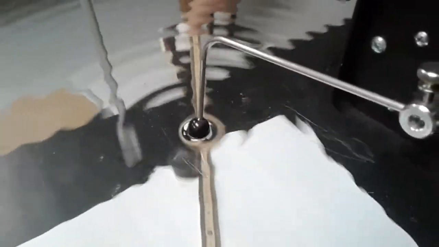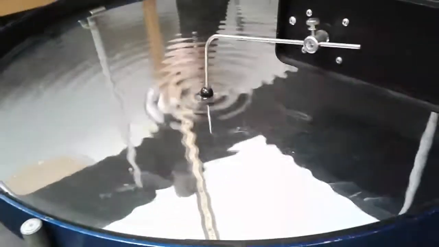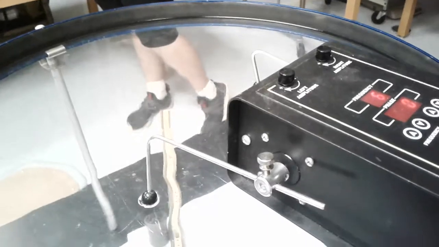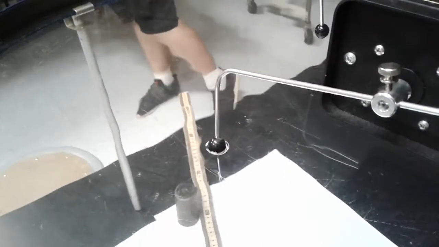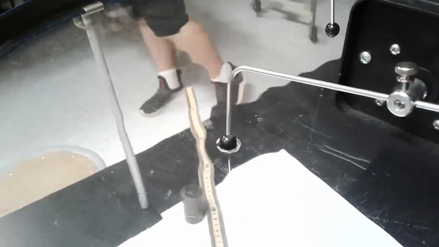Now I've got the wave generator creating these ripples at 12 cycles a second. I've just turned it down to 6 cycles a second. The speed of the waves is the same, but the wavelength is longer because the frequency is lower.